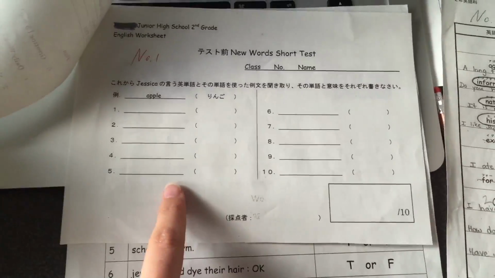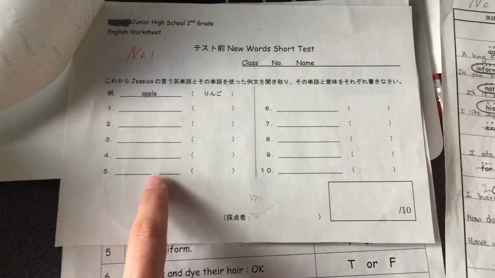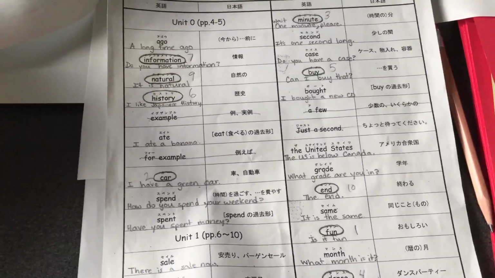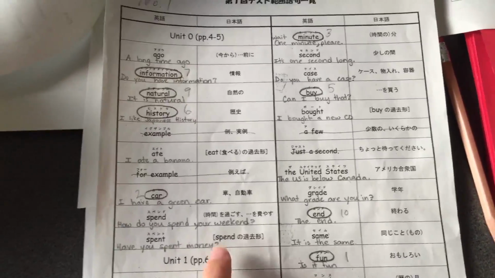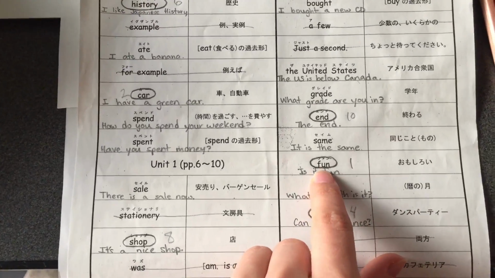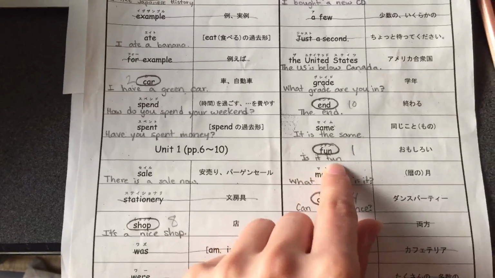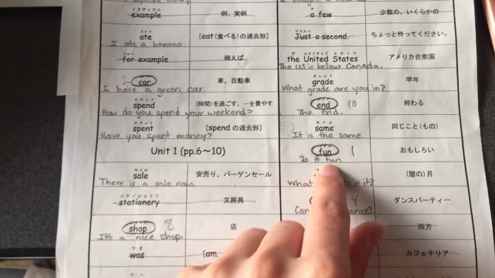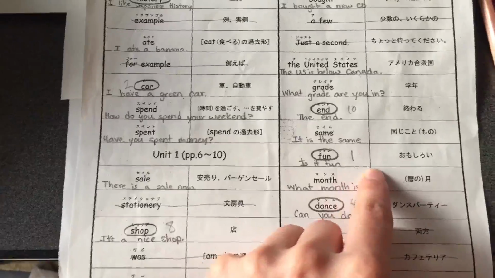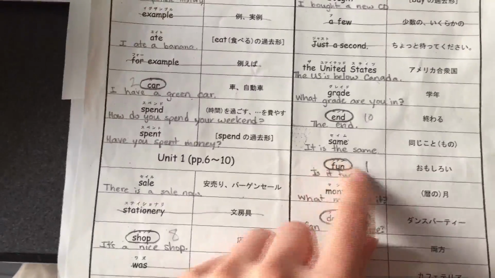So the format of this, how we did this, was the students cleared off their desks, and then they each got this new words short test worksheet. And what they did was they would sit quietly, and then I would say these words one at a time. So the number one I have here is fun. So I would say fun, and then I would use a simple sentence. It is fun to play soccer, or something. And then I would repeat it, and then I'd go to the next one.